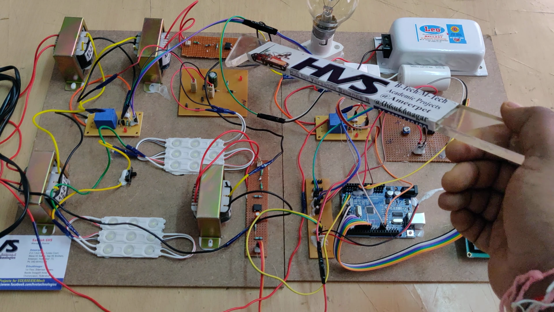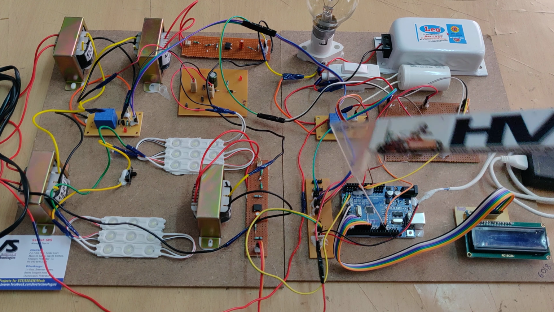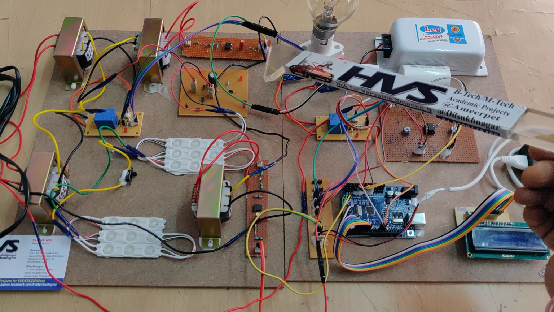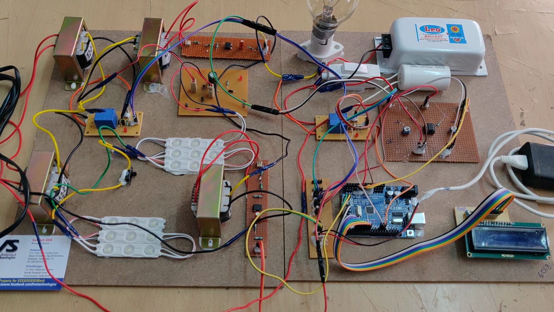So here we have connected the A1 pin for this voltage sensor of this current transformer output. The purpose of the voltage sensor's voltage divider is to convert the AC to pure DC voltage. So that is the input to the A1 pin of our microcontroller.